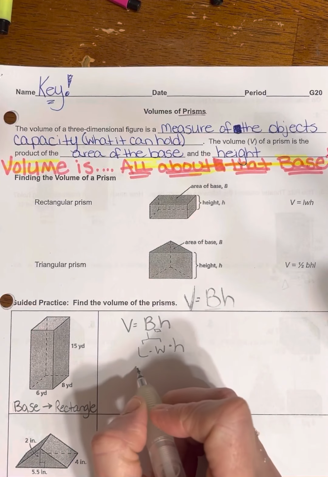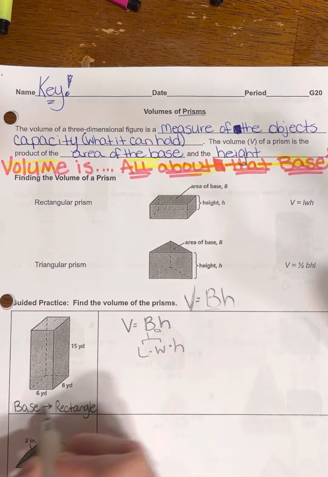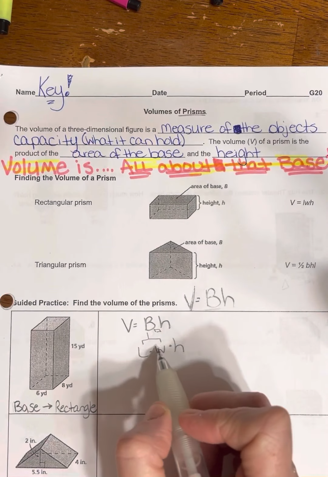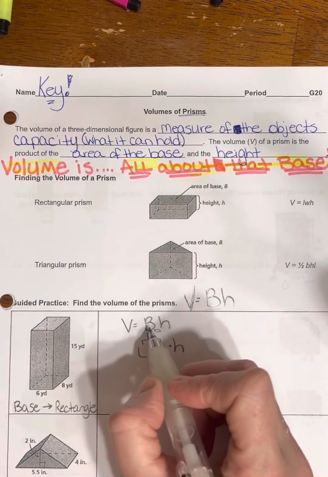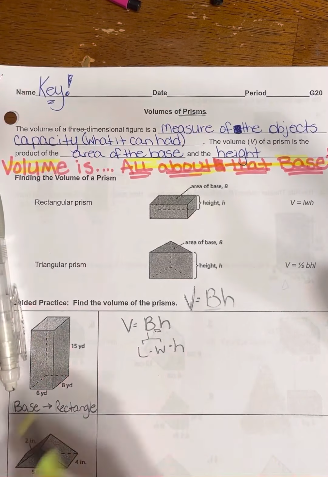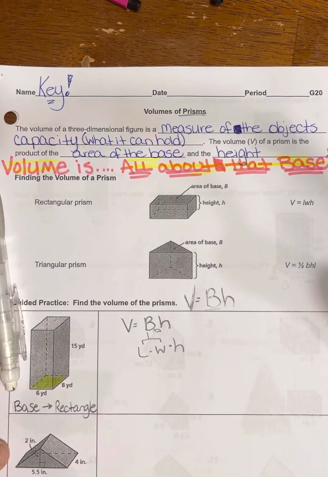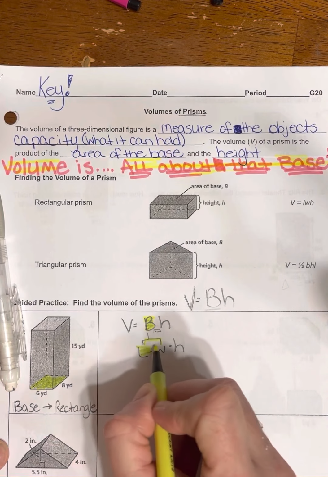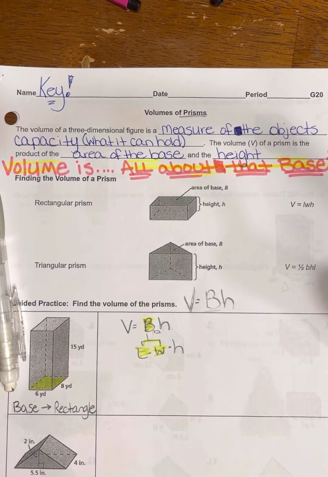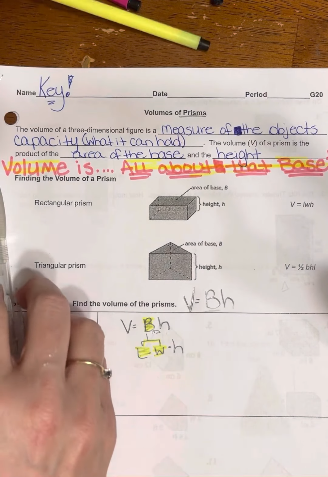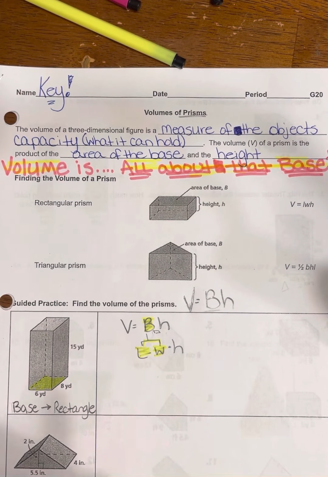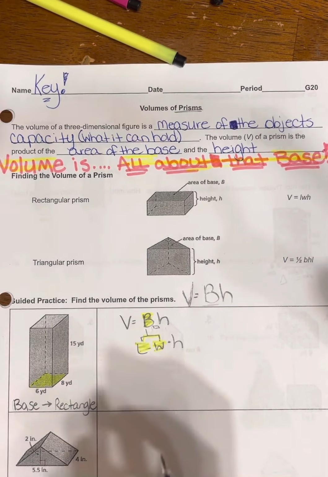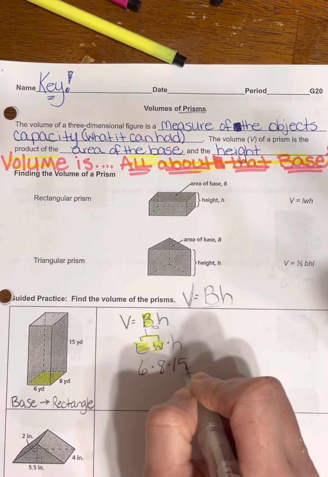Now, because, again, I can't say this enough, because this base right here is a rectangle, this big B is length times width. That will change as your solids change. But here, our length is 6, our width is 8, our height is 15.